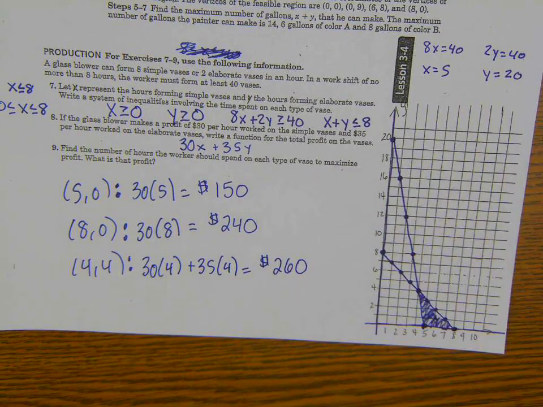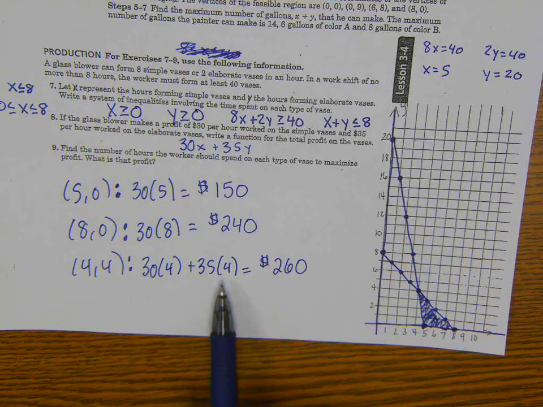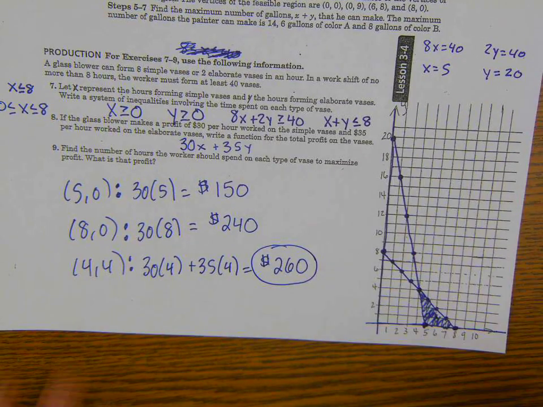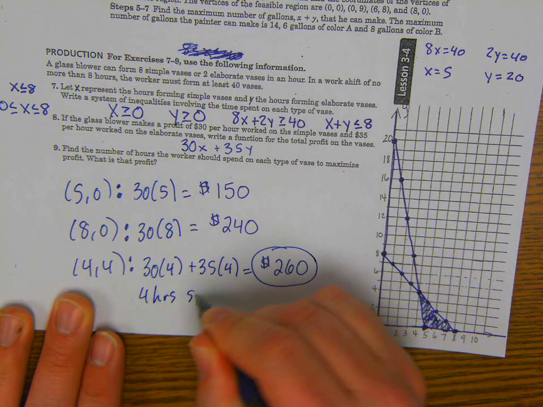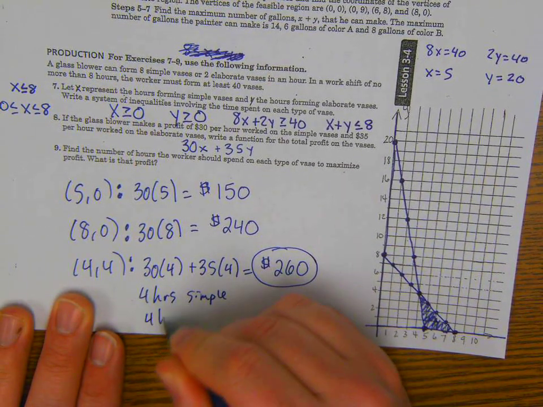Okay, obviously they make more money with elaborate, so if they could, they would spend the whole day just working on elaborate, but they can't do that because then they won't get the 40 vases done that they need. So this is the way they've got to do it. Okay, so the answer here is 4 hours simple and 4 hours elaborate.